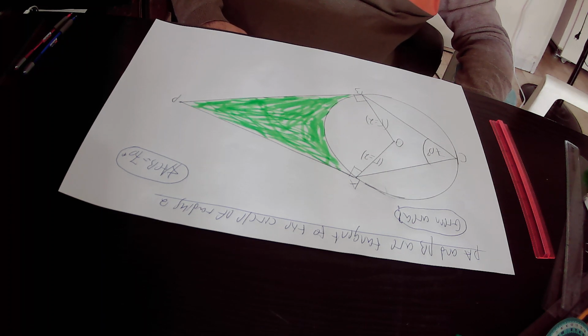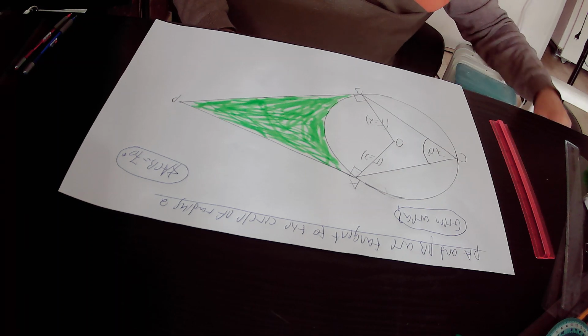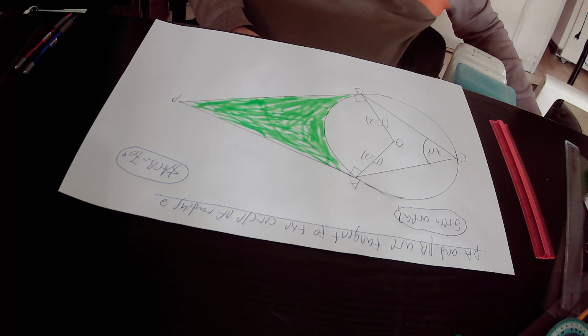The new rule is rule 13, and according to rule 13, the central angle is twice as large as the peripheral angle subtended on the same arc. Okay, so repeat again on rule 13.